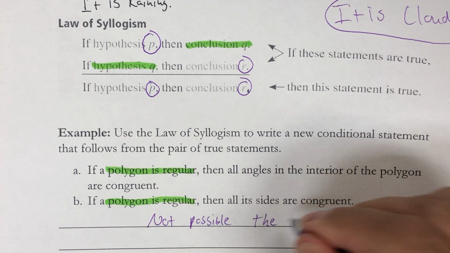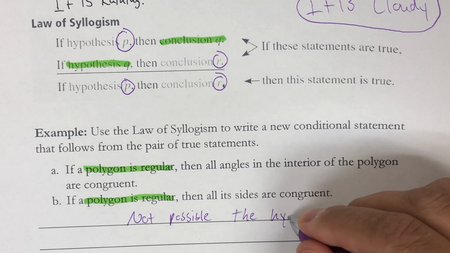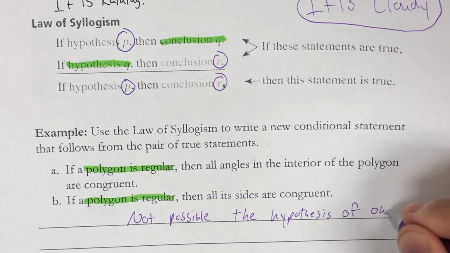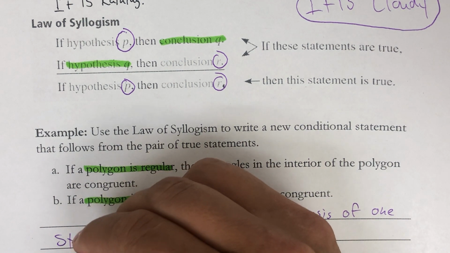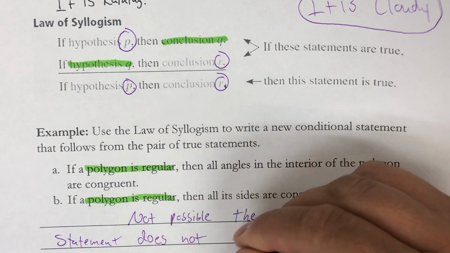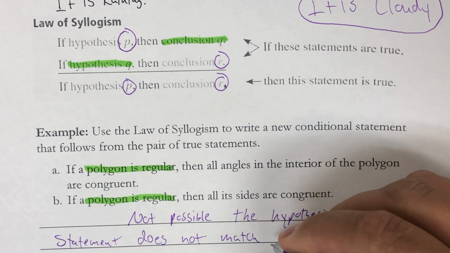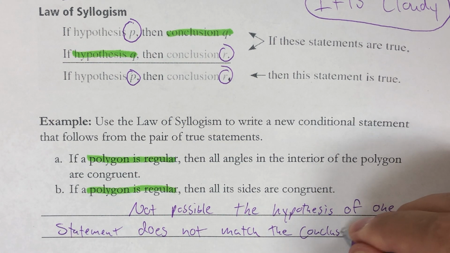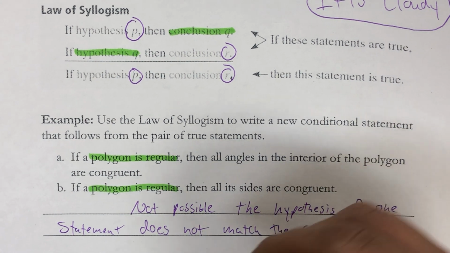The hypothesis of one statement does not match the conclusion of the other.